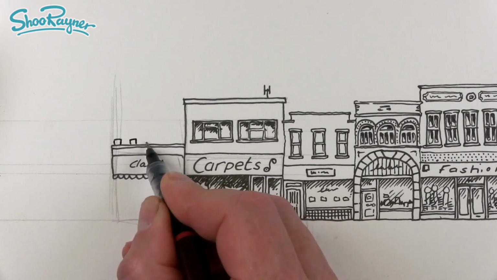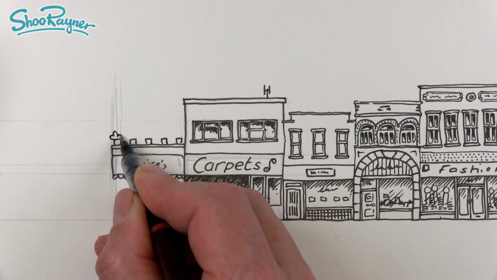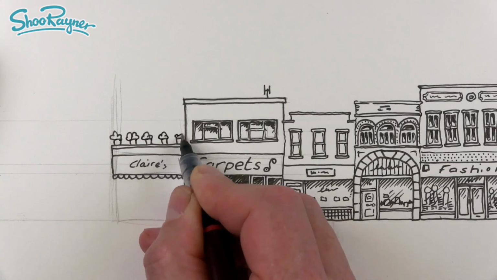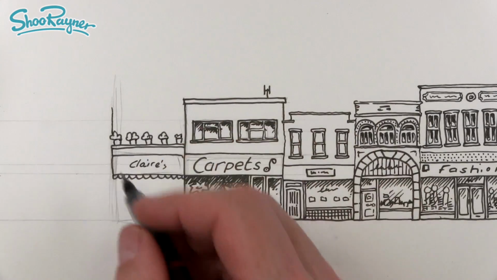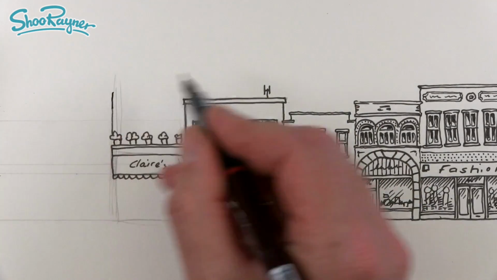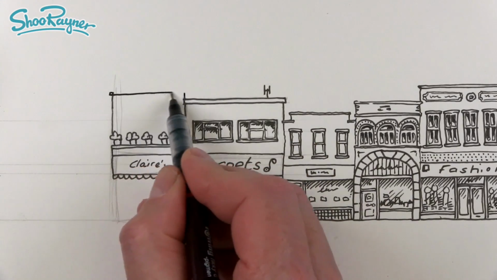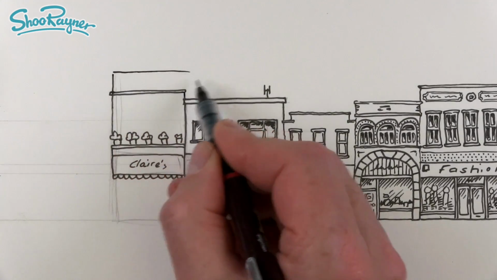So we're going to put some little flower pots up here like that with some flowers in there, and then we can bring the rest of the wall coming up about there. Maybe it's going a little bit higher there, something like that. And then we're going to want the guttering about there, and then the roof.